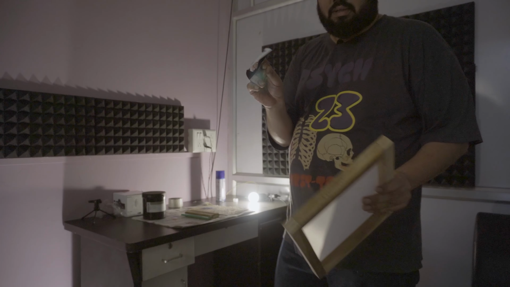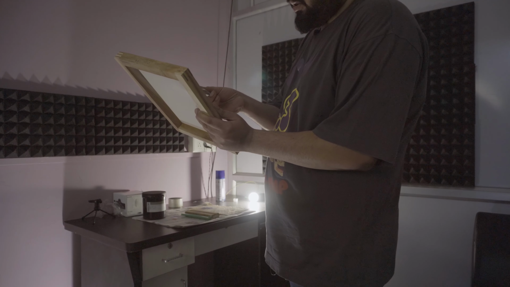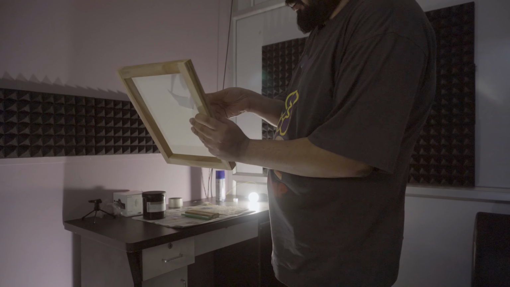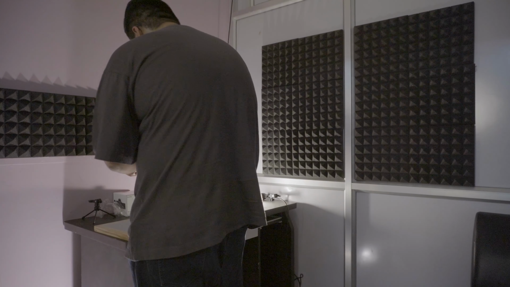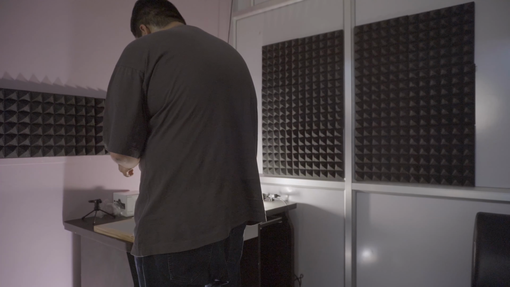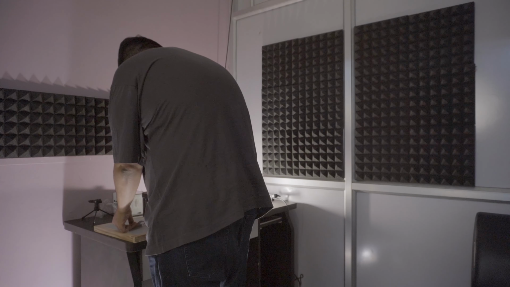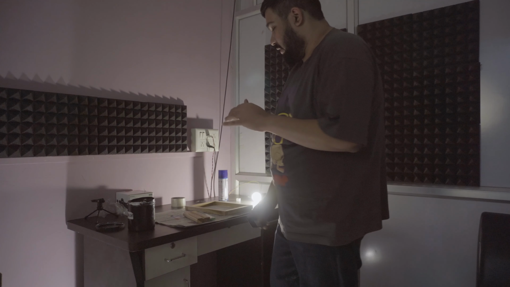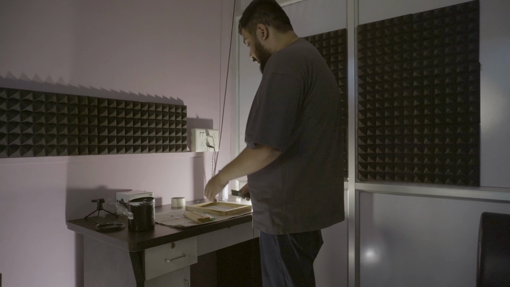Anyway, I'm gonna stick this stencil on the screen. Oh, one sec. I think I'll need a table for this. Okay, so after trying for like half an hour, finally gotten the ink can to open.